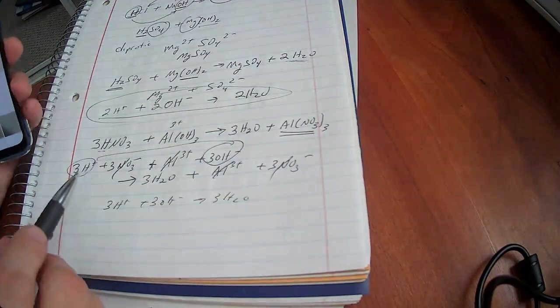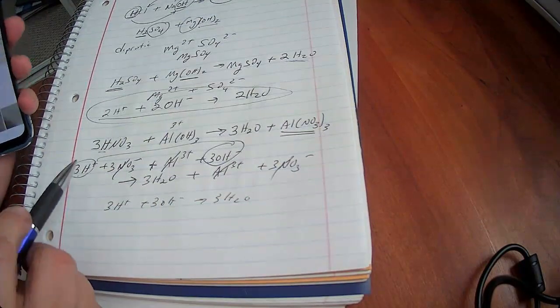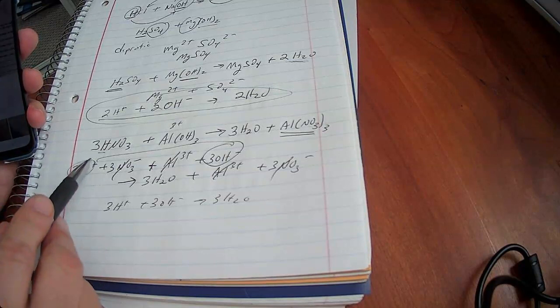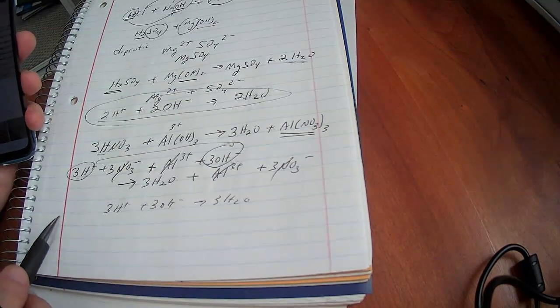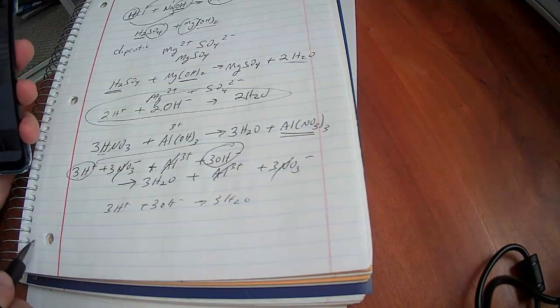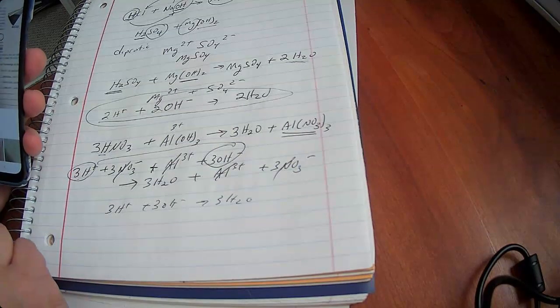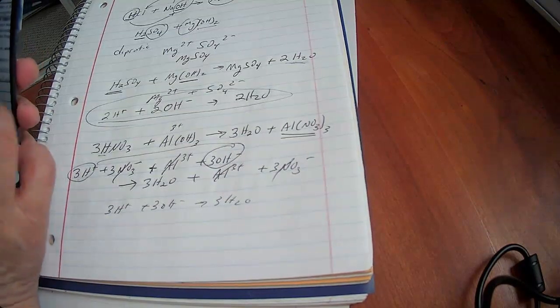Now, what you need to recognize is whether my acid is monoprotic, diprotic, or triprotic. And that means 1 proton, 2 protons, or 3 protons. And in that case, you're going to have to look at that appropriately. So let's take a look at H3PO4. Hang on, let me turn the page here.